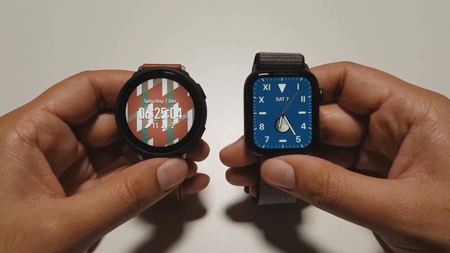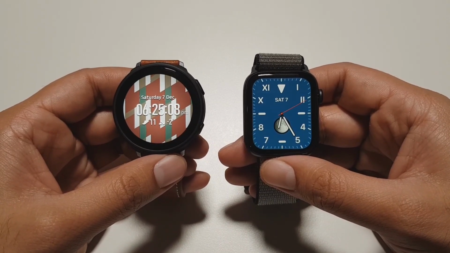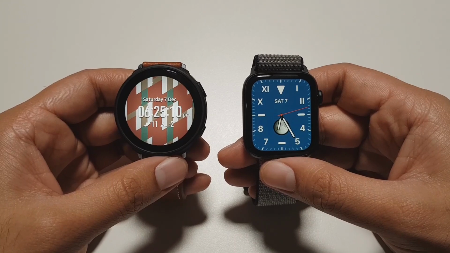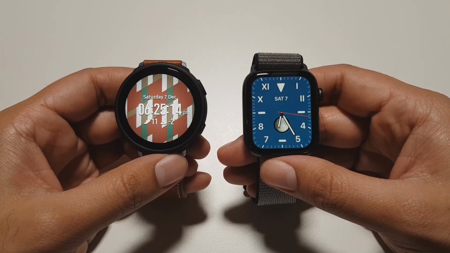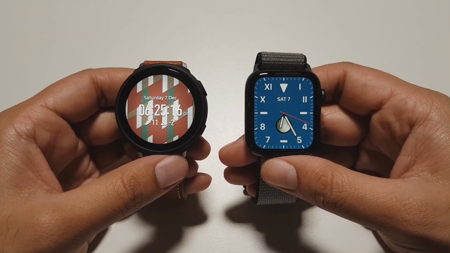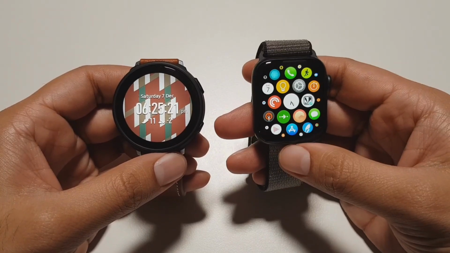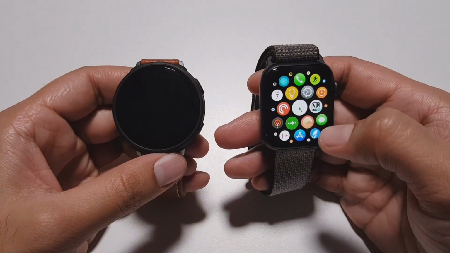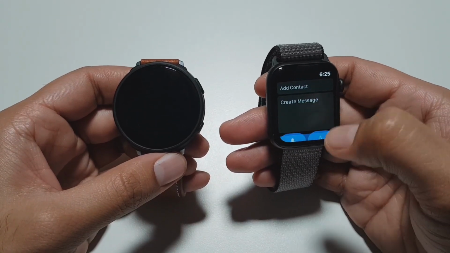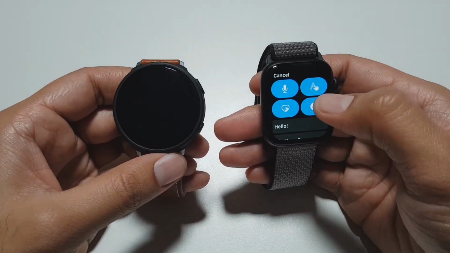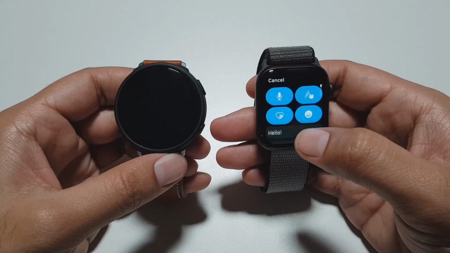Moving on, let's talk about keyboards. Now on Apple Watch Series 5, the only way that I can type a text is if I voice type it, or if I use a pre-saved text, or I have to draw all these different characters. So let's say I want to send a message. If we go in here, new message, and create message, I can voice type it, I can draw it, send a smiley, or I can use one of these pre-saved texts.